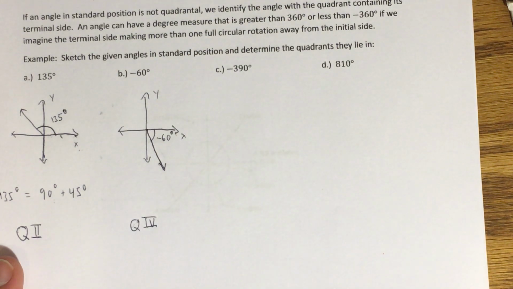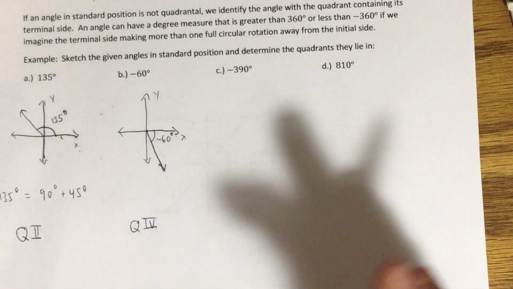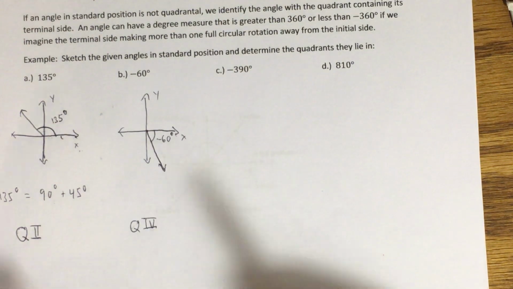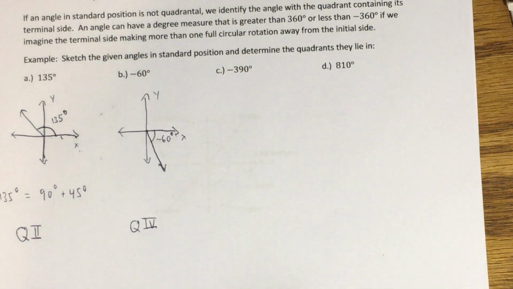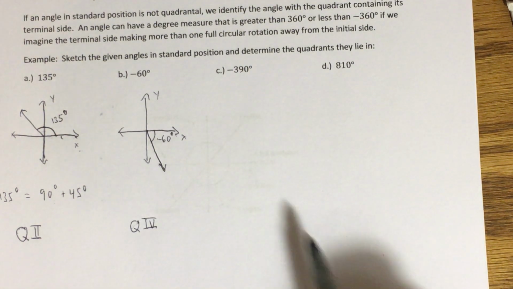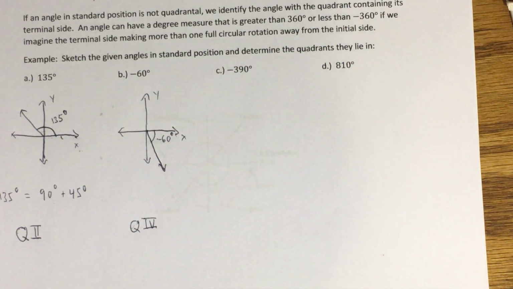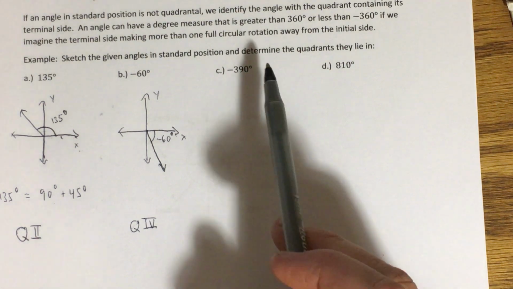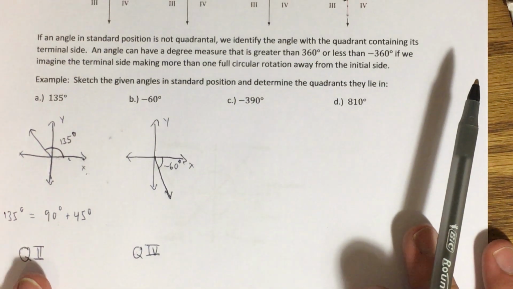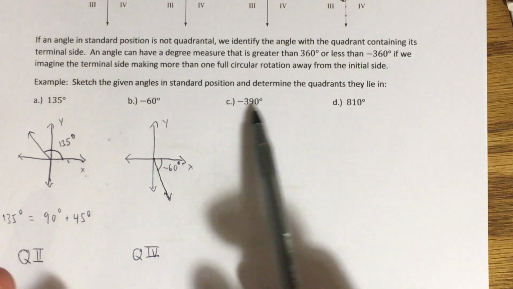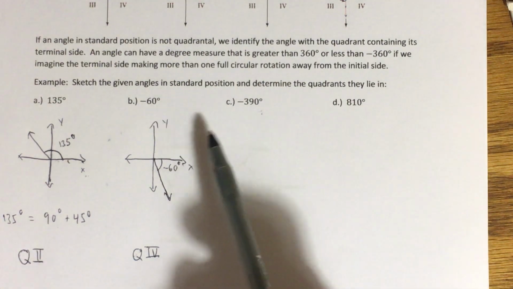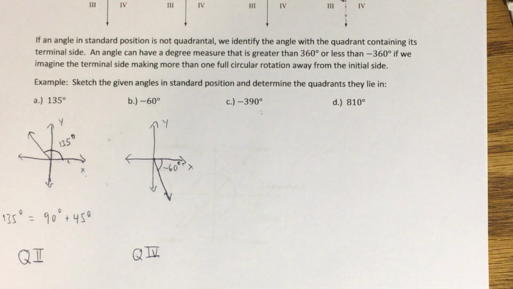Negative 390 degrees. Now, this one has a couple of oddities with it. First of all, it's negative, so we know that means we're looking at a clockwise rotation. But not only that, it's less than negative 360. So essentially what that amounts to is more than a full circle measured clockwise. And I mentioned that up here. I didn't talk about that yet. We can think of angles that are greater than 360 degrees or less than negative 360 degrees as just being more than one full circular rotation.